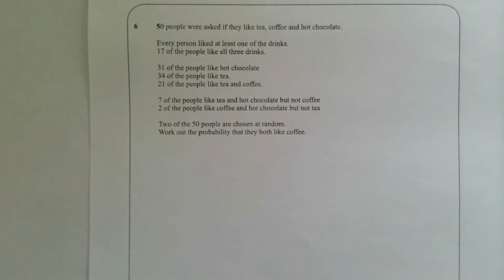Now, I will do question 5 next time, I think, because it's a question worth doing. But the question I'd like you to upload to me is question 7, which you can't see quite yet.